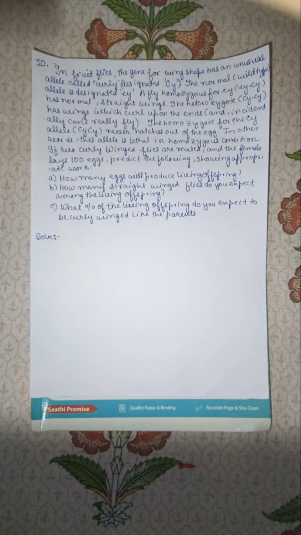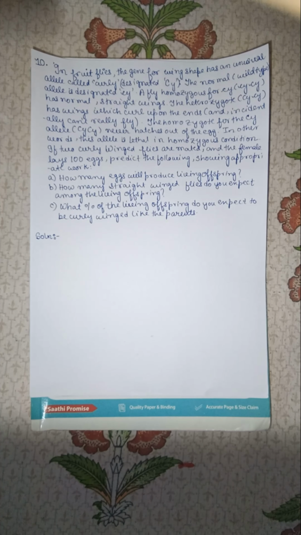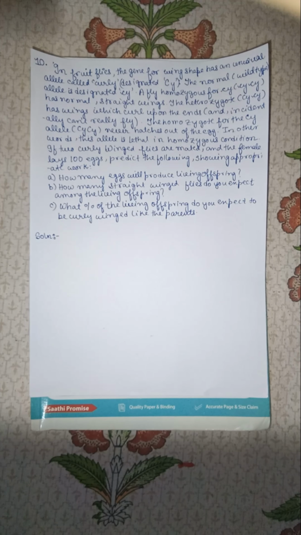And the homozygote for capital CY never hatches out of the egg. And we cross two curly winged flies and the female lays 100 eggs. And we have to answer the following questions.